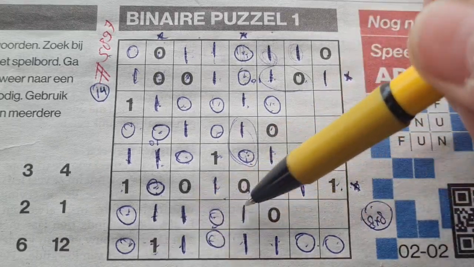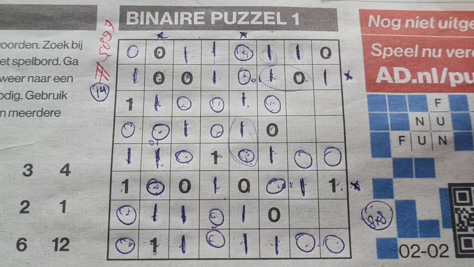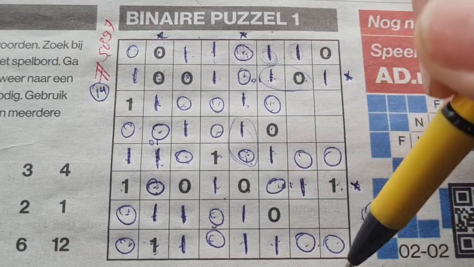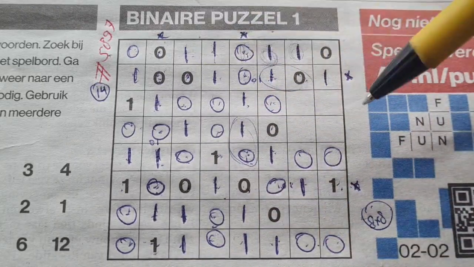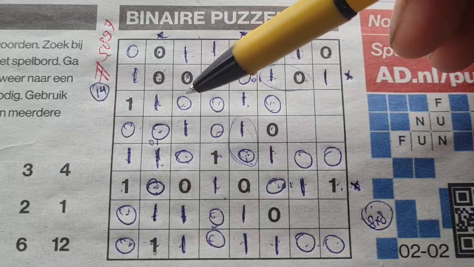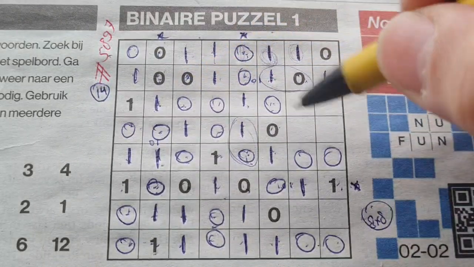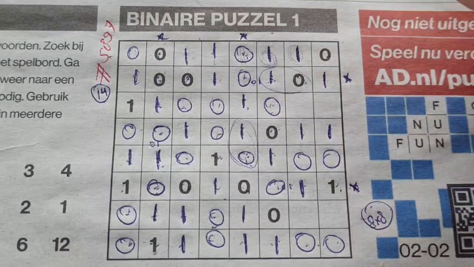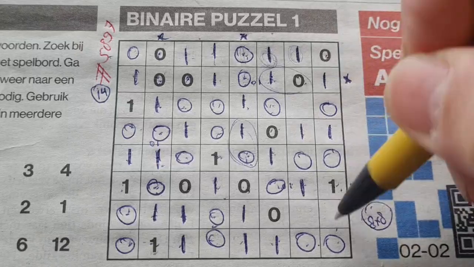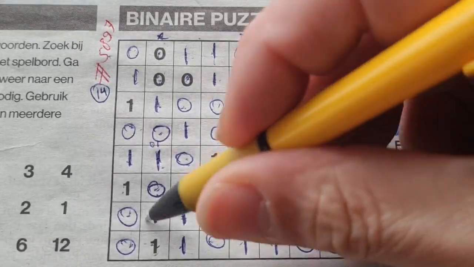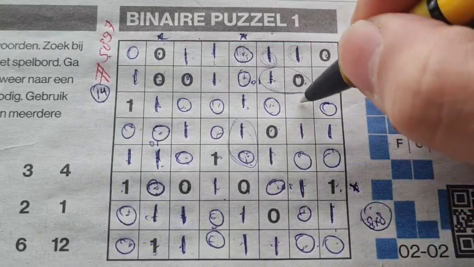Well, overlooked. 1, 2, 3, 4. 4 O's, so the rest are 1s. Between the 1s comes an O. 4 O's we have here, so the rest are 1s. 4 1s we have here, so the rest are O's. And 4 O's we have here, so the rest are 1s.